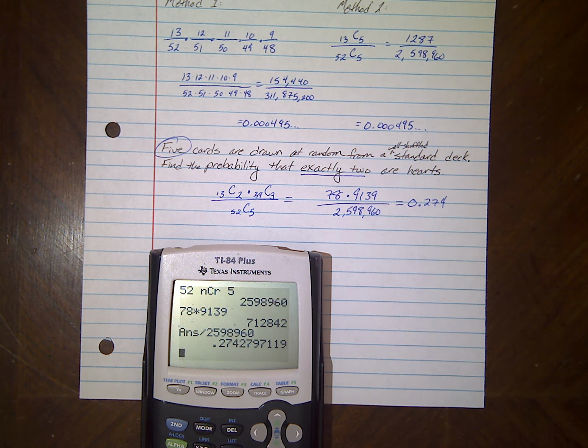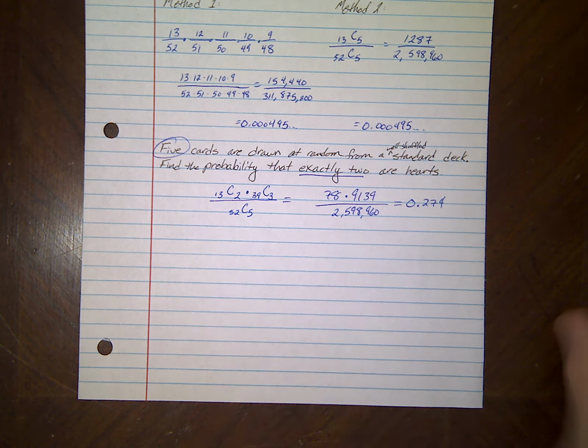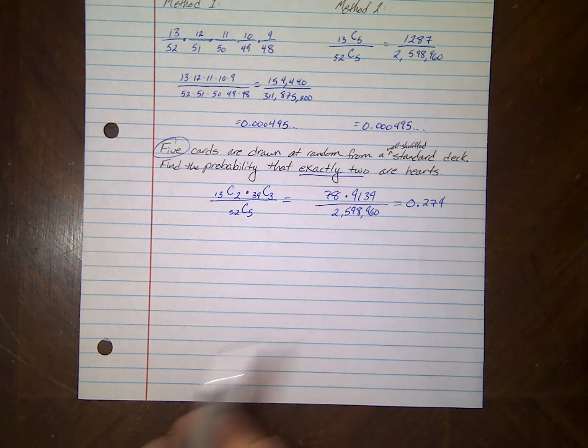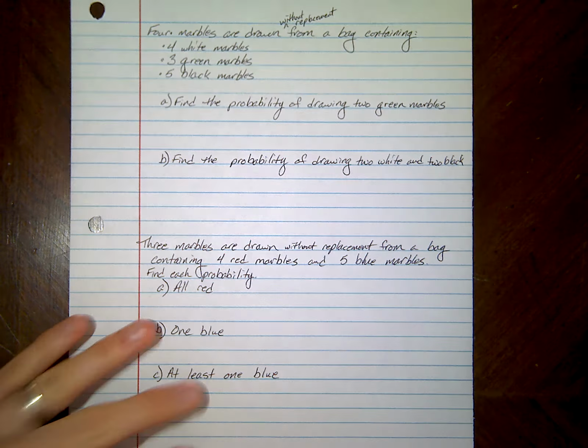274. And again, with these, you're going to round to 3 decimal places when you actually do the probability part. Okay, so pretty easy to do once you understand the combinations and how that works. Okay, so let's look at a few more examples here.